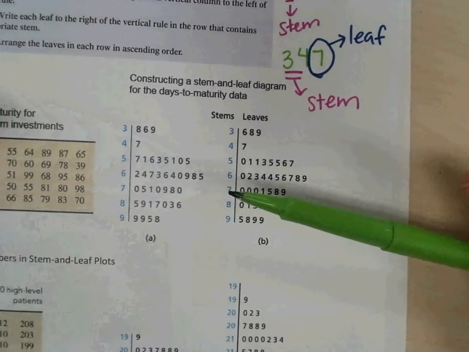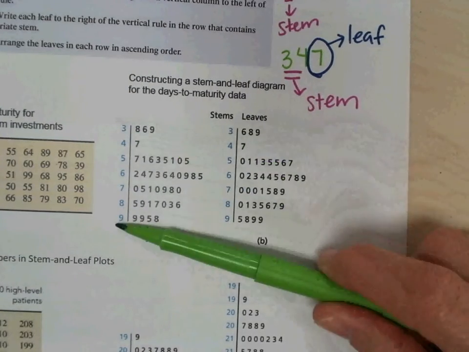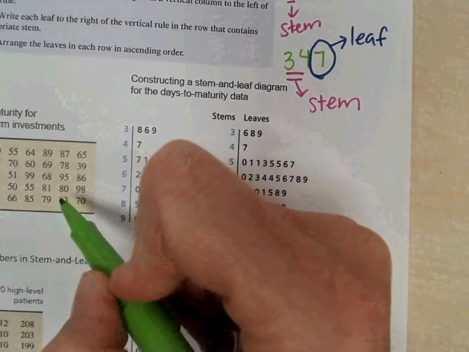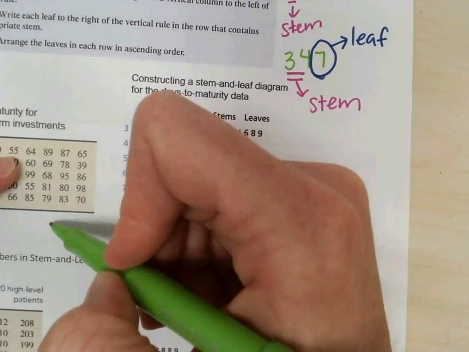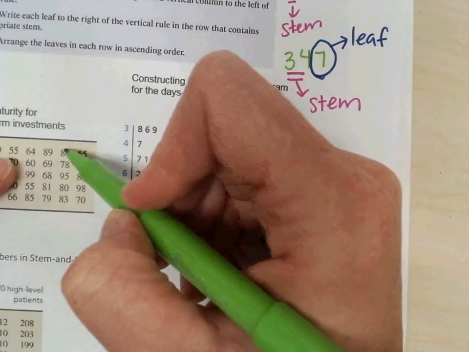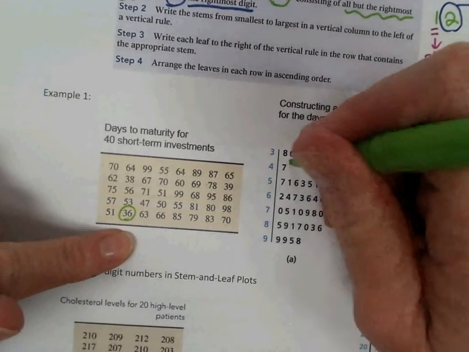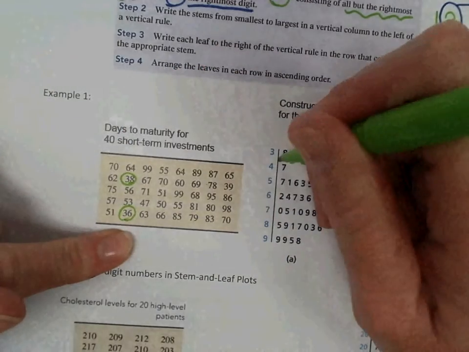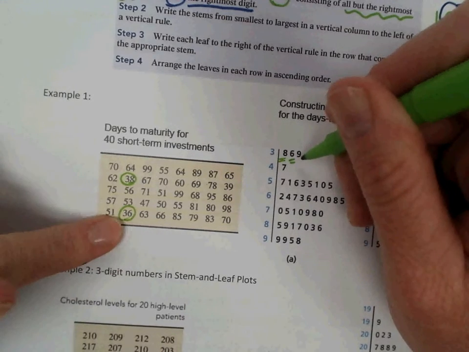Okay, we'll just wrap up these last two examples. You can see how the stems work to the left. In this set of data here, you've got 36. I'm looking for all the 30s just to sort those out into this display. I see a 36, so you get that 6 there. I see a 38. You've got an 8 there.